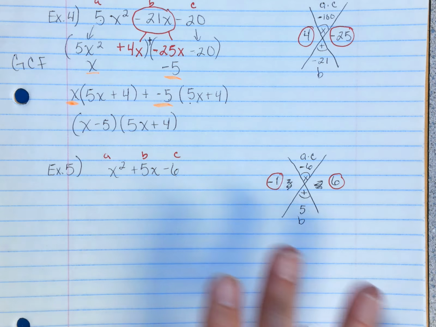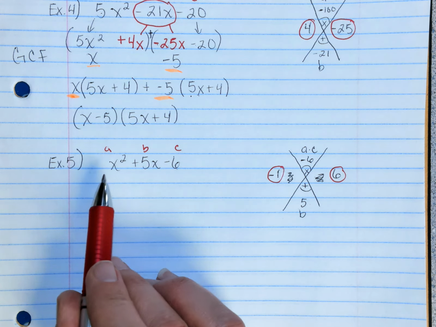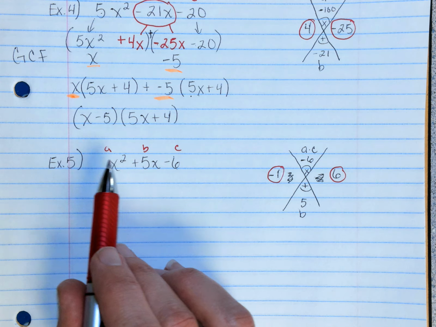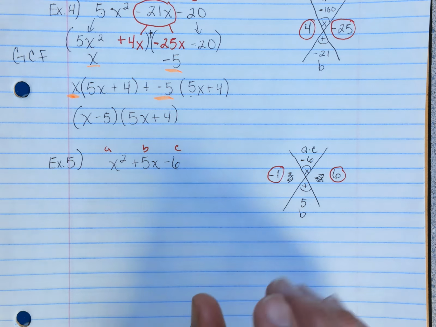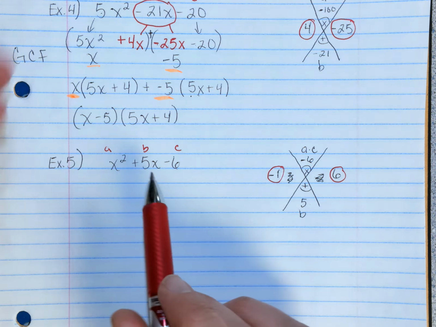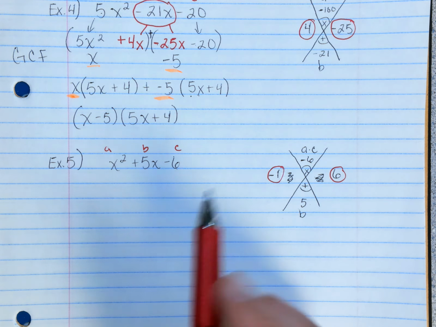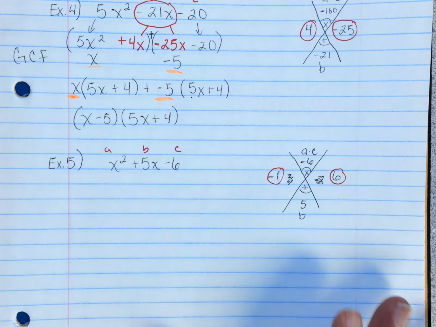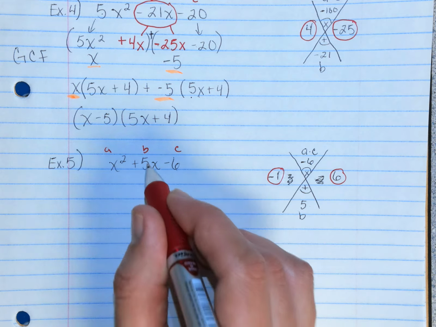Now, if you're really paying attention and you notice this is a 1, I would use the shortcut method because it really is a little bit shorter than what I'm going to show you right now. But the work I'm showing you right now, all of these steps, can be used on every single problem. So if you ever forget, you can go to these notes. It'll work for everything.